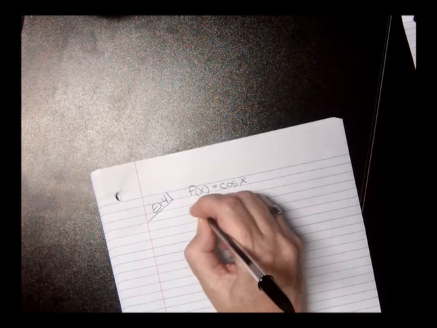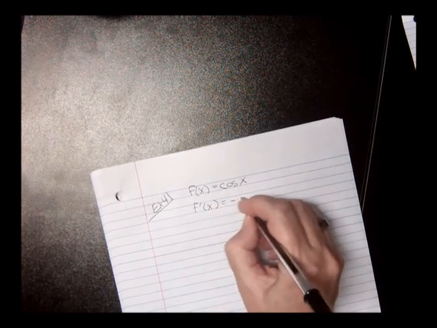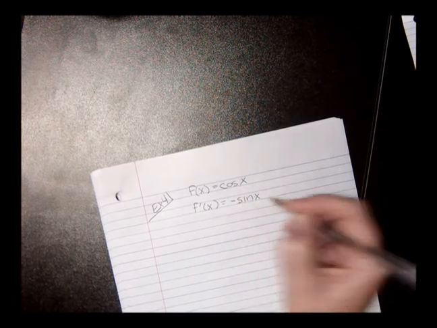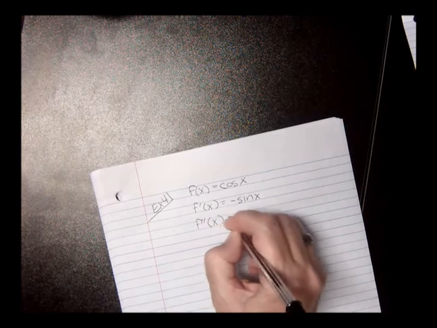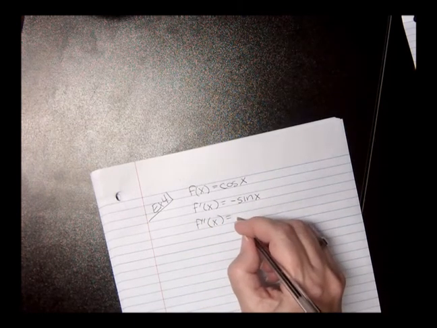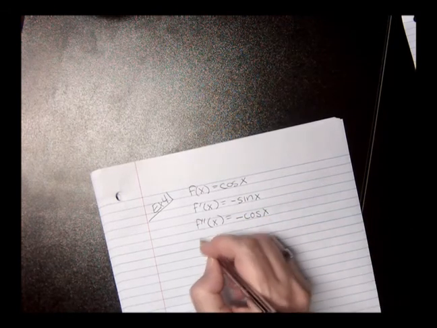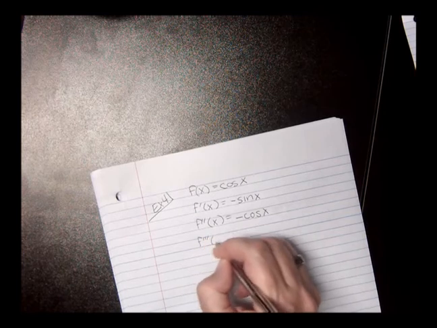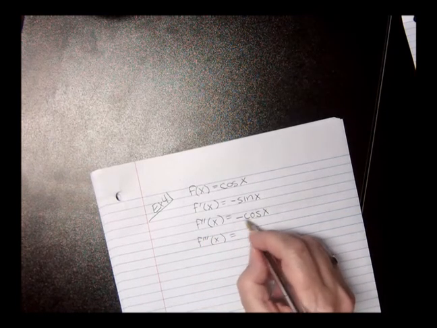F prime of x is negative sine x. Second derivative. Derivative of sine is cosine. Third derivative, derivative of cosine is negative sine, so that'll be negative of a negative.